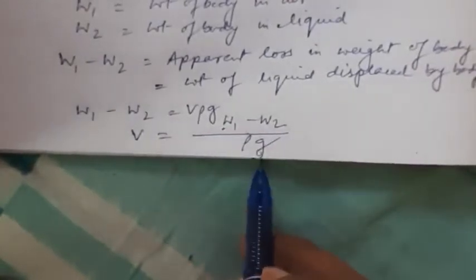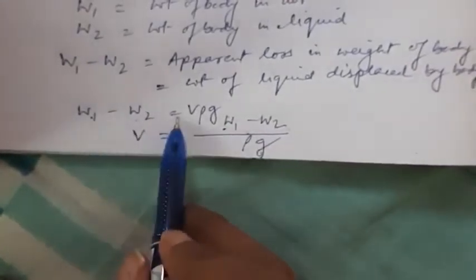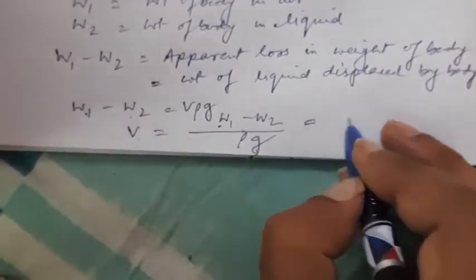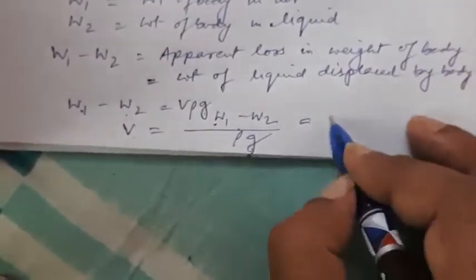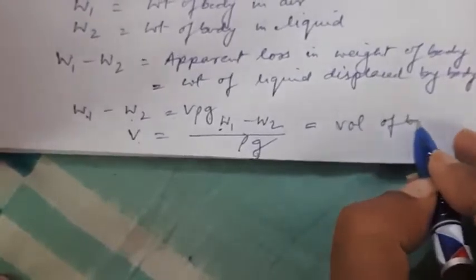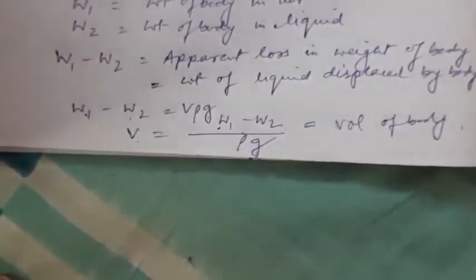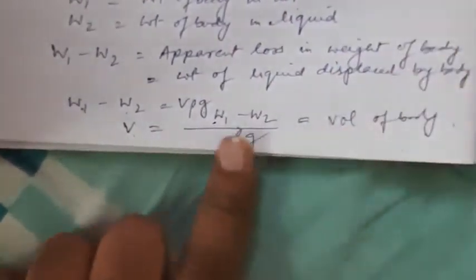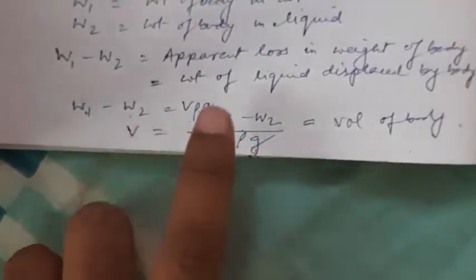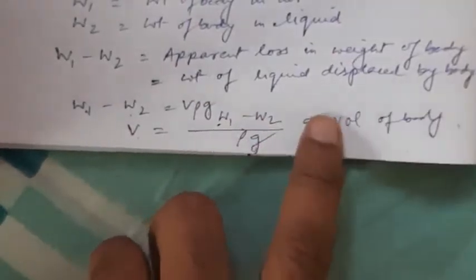Minus W2 by rho G. W1 minus W2 is equal to V rho G. That means the value of V. What is V? It is the volume of the body. Because if the body is heavier than the liquid, then obviously the body will try to sink. Hence, the whole part will get immersed in the liquid. So I've written here V is equal to (W1 minus W2) by rho G, which is equal to the volume of the body.